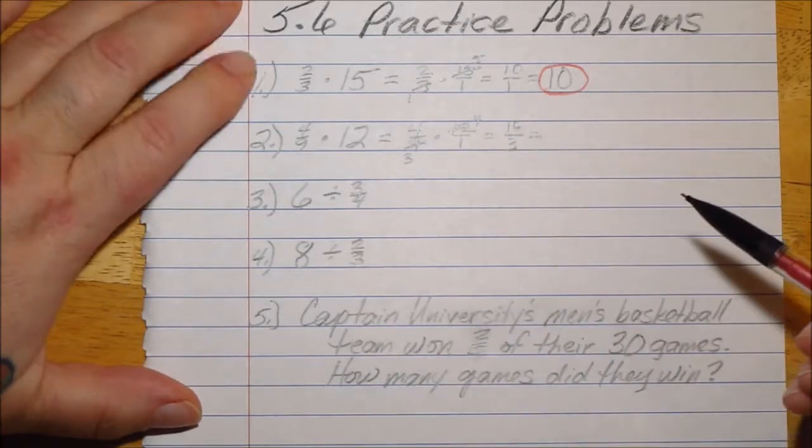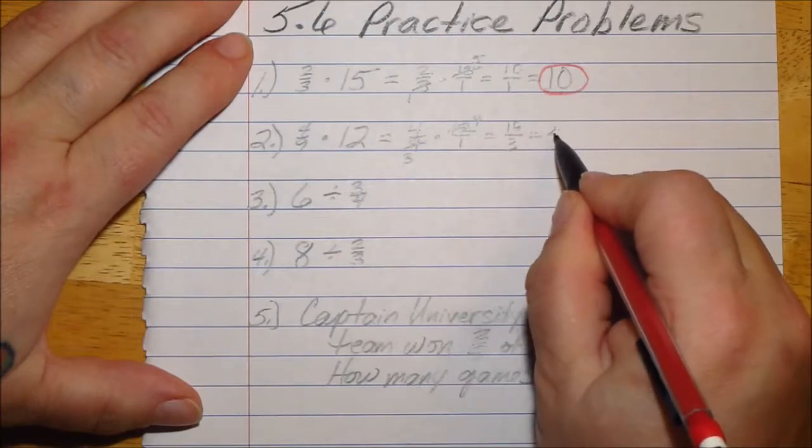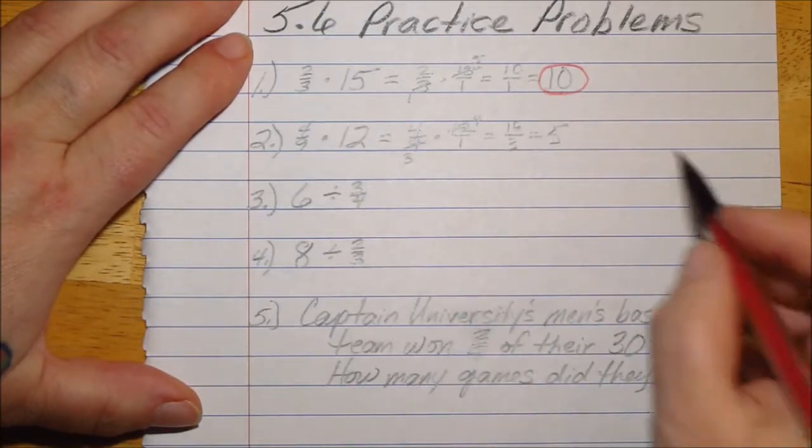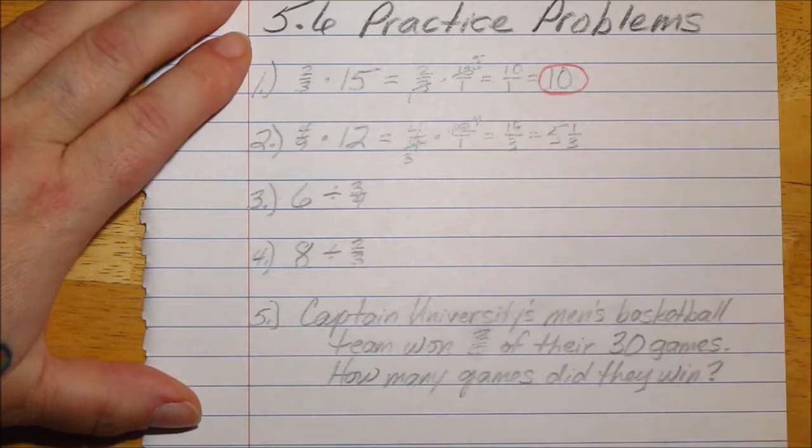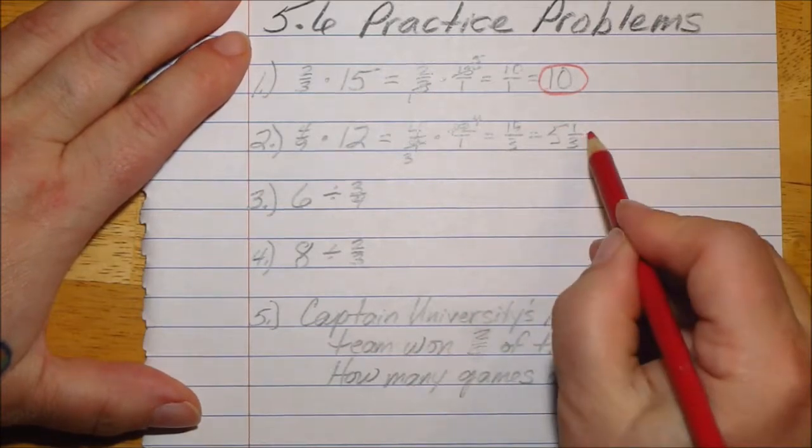So 3 can go into 16 5 times. I know that because 3 times 5 is 15. So that leaves me 1 left over, and scooch over the denominator. So my answer is 5 1/3.